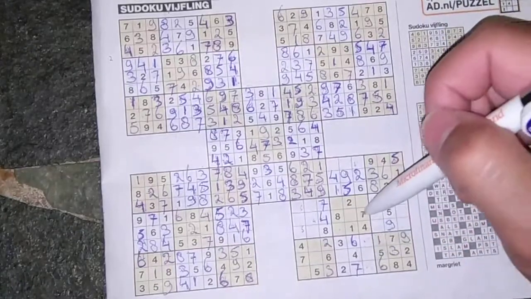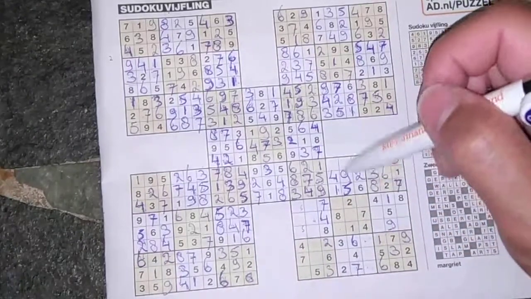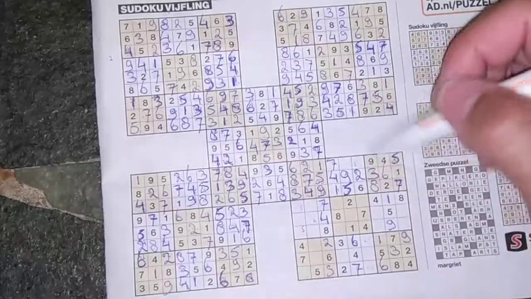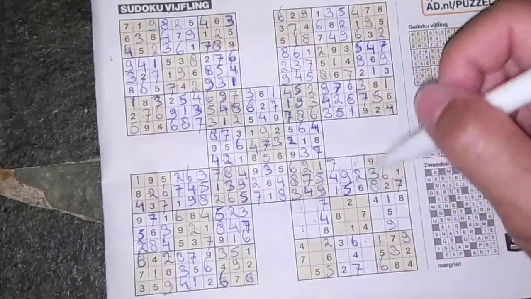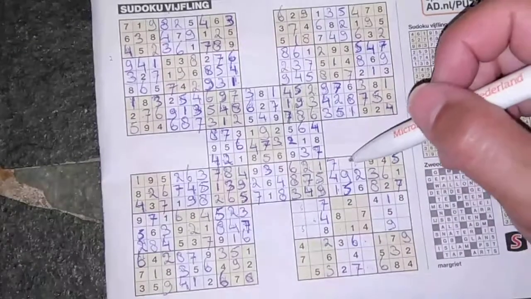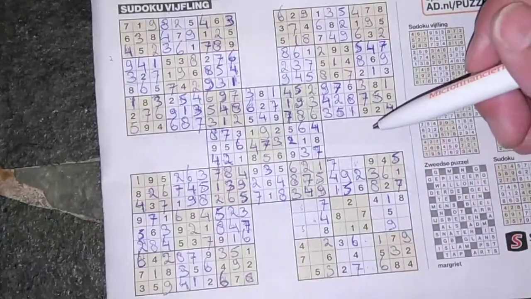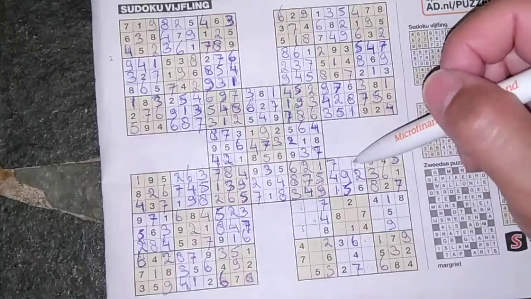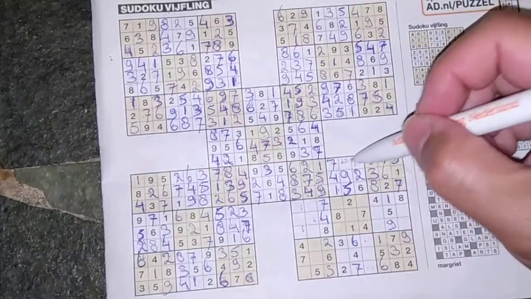7 in this column, 7 in the middle column, and the column next. The only place for the 7 should be there. 2 numbers left in this big square for the numbers 3 and 8. I cannot fill this yet.